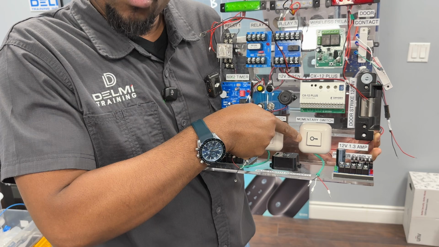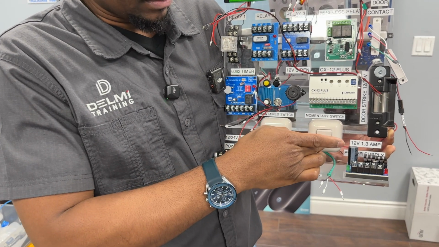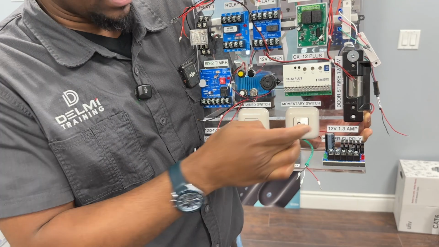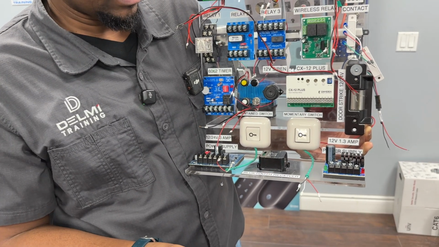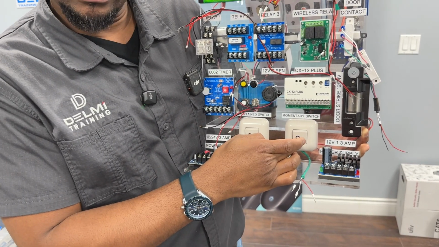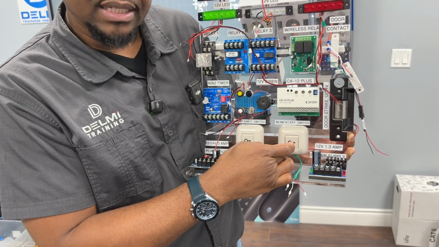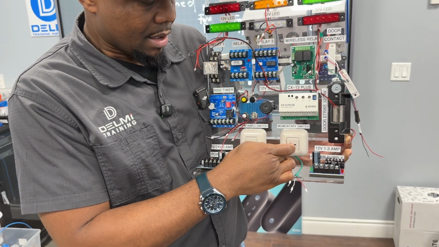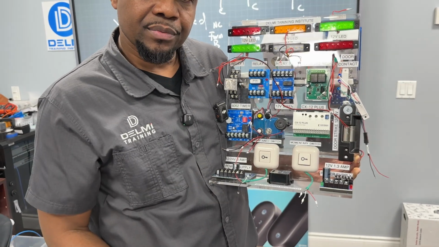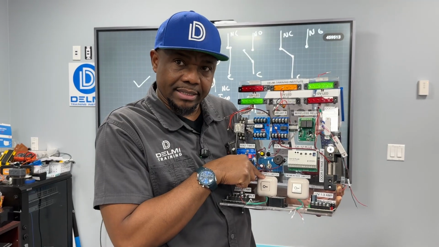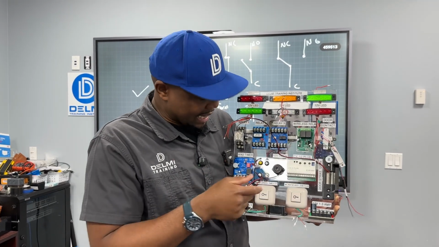Now let's look at the same one here. I'm going to press it. You see, it's changed the state. But once I take my finger off, it goes back. When I press it again, it changes. So long as my finger is on it, it's going to remain in this state. But once I take my finger off, it goes back. So this is a momentary, this is a maintained. And they have their place.